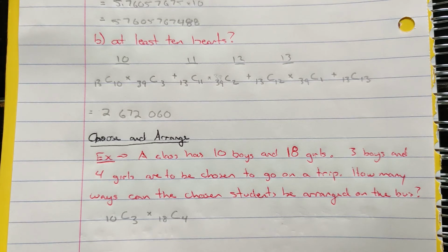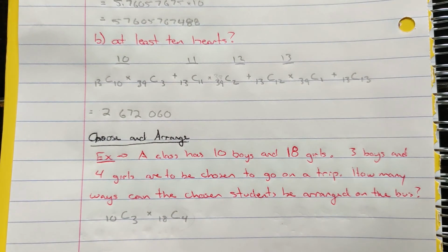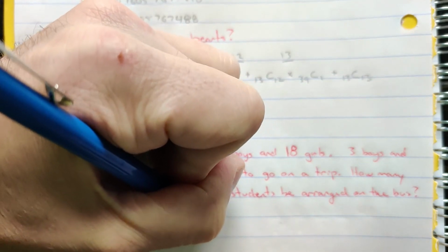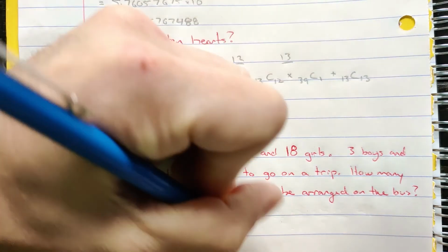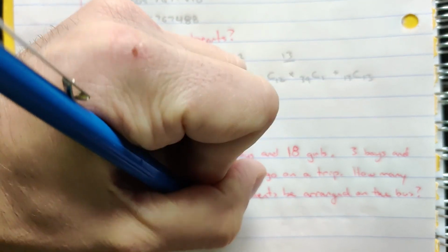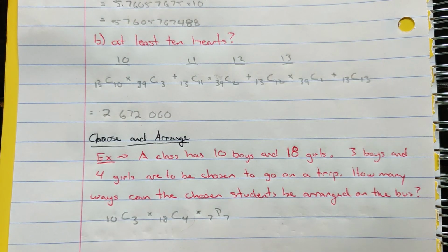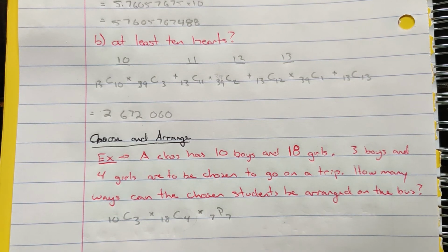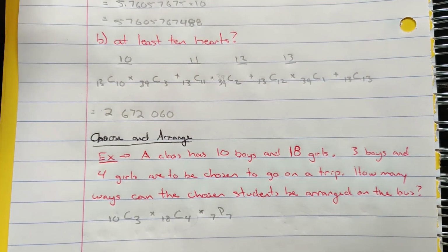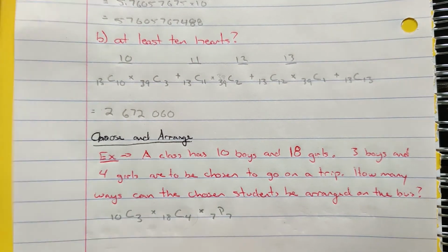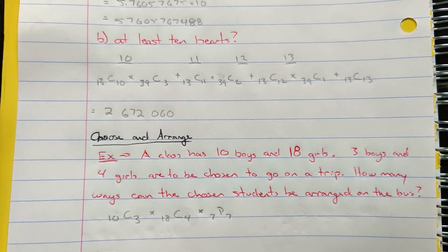So if we're arranging them on the bus, now order matters. So when we're choosing who's going, it doesn't matter, but the way we put them on the bus is going to matter, because sitting at the front, the back, the middle, different seats, that makes a difference. So that's a permutation. So we have 7 items, and so we're arranging 7 items 7 ways, 7P7, or just 7 factorial would be another option there. Again, remember, permutations of 7 items with 7 items is 7 factorial. So we can take that and calculate that out.